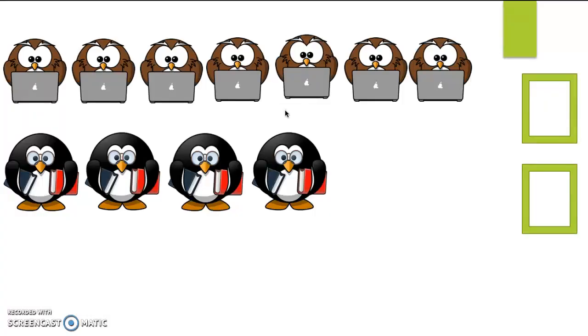Ooh, I have a whole bunch of hardworking owls and penguins. The owls on top are clearly working somewhere, and the penguins on the bottom are heading to the library. What I want you to do is go ahead and draw 2 empty boxes again. I want you to count the owls and then count the penguins and fill in the box. All right? Be careful because there's lots of owls, so make sure you go in order and you count them carefully to make sure you get them all. Press pause while you do your good work and then press play to check yourself.